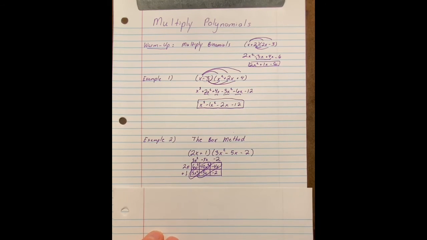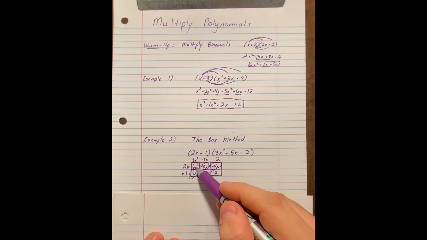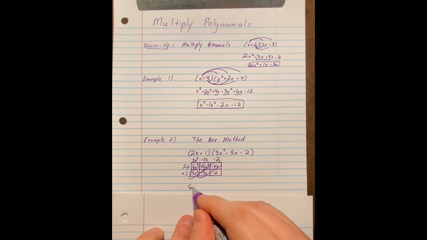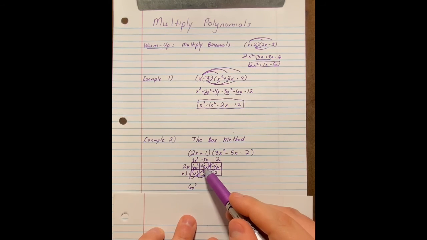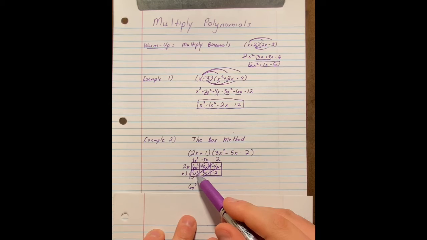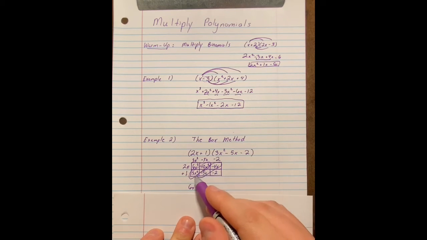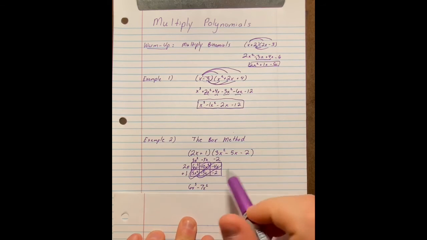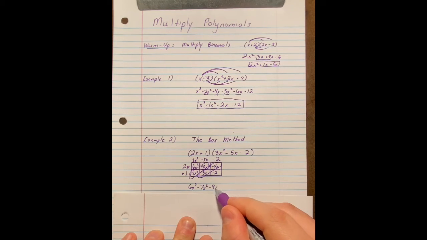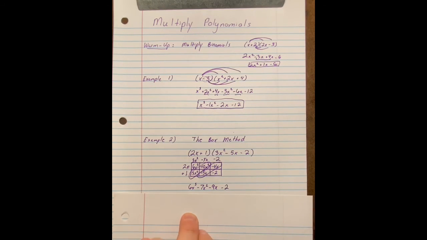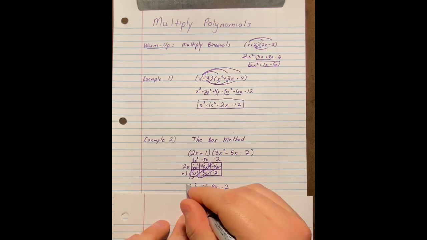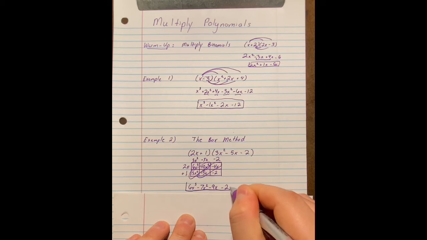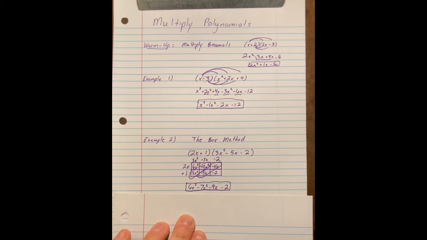So when I go to combine my like terms, well, the 6x cubed didn't have one, so that's going to stay the same. Negative 10x squared and positive 3x squared, when I combine those, negative 10, positive 3, I should get negative 7x squared. The other like terms, negative 4x, negative 5x, when we combine those, that should be negative 9x. And then the negative 2 didn't have a like term, so I'm going to keep that negative 2. So the answer here is 6x cubed minus 7x squared minus 9x minus 2.